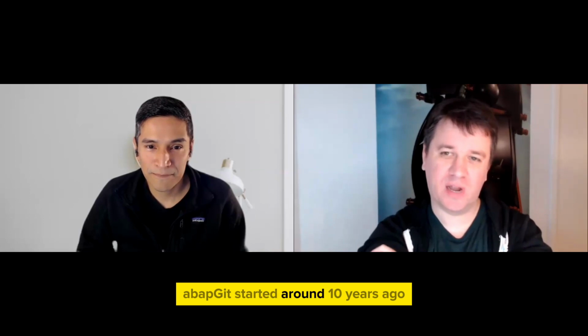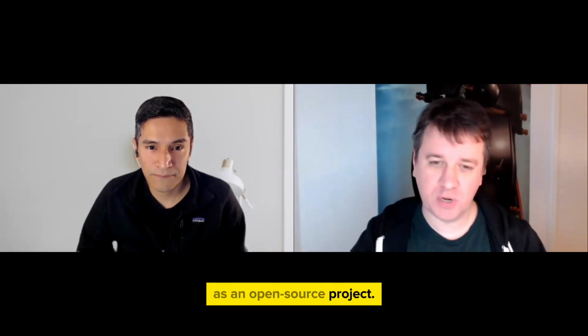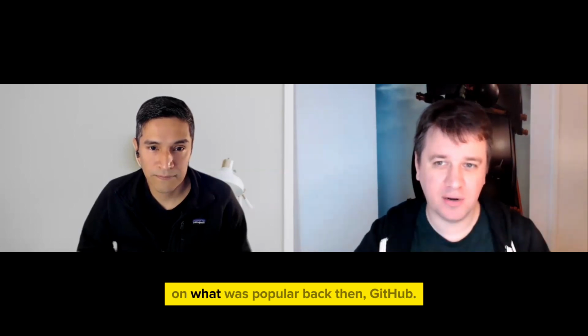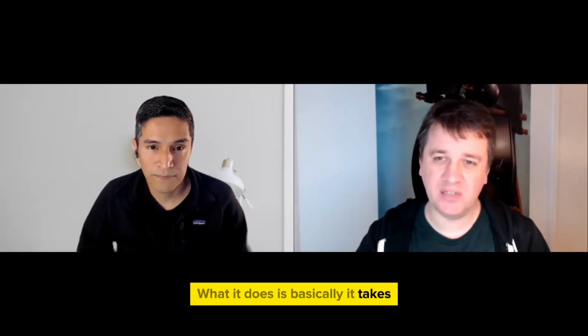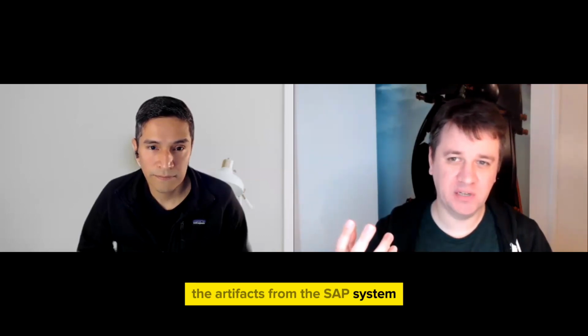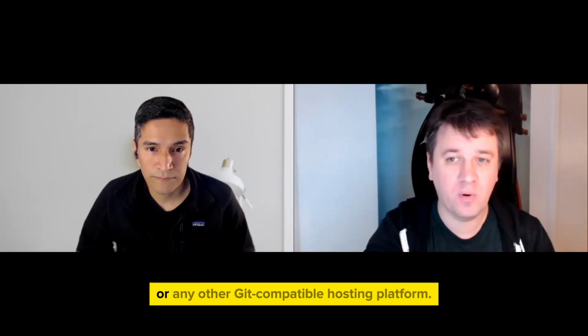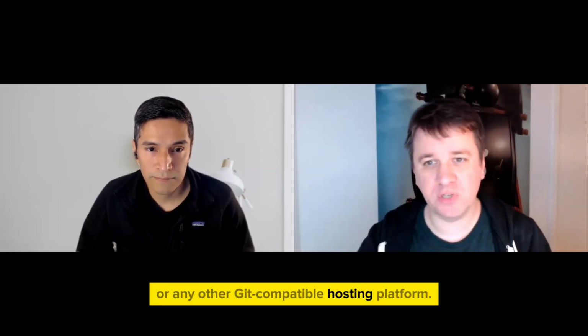abapGit started around 10 years ago as an open source project, mainly used to share code across the internet on what was pretty popular back then, GitHub. What it does is basically it takes the artifacts from the SAP system, serializes those as files, and then pushes it to GitHub or any other Git compatible hosting platform.